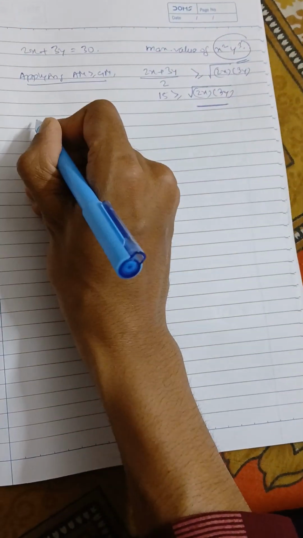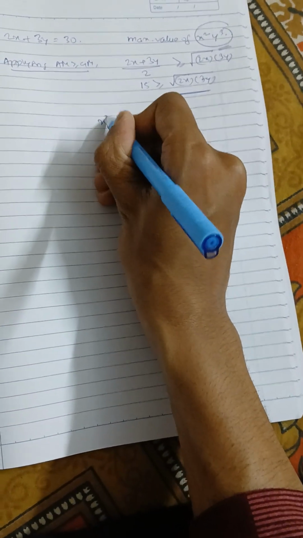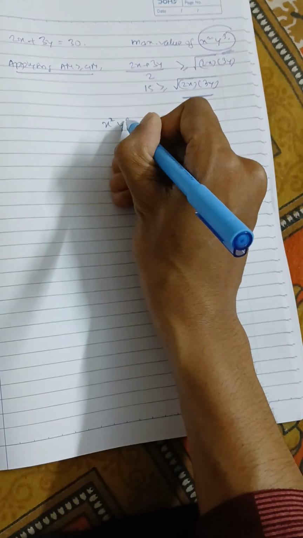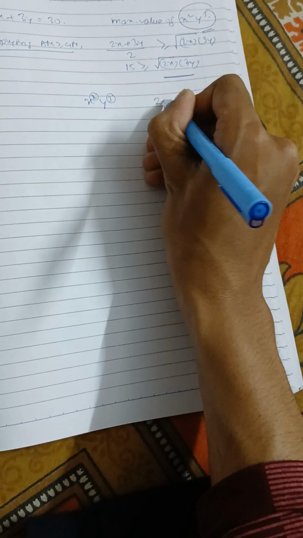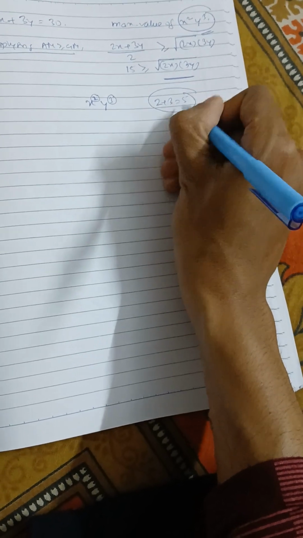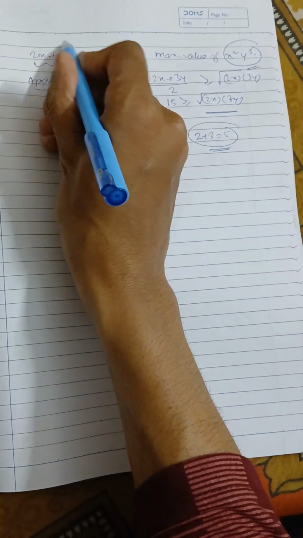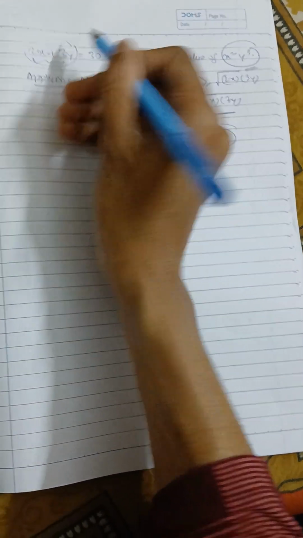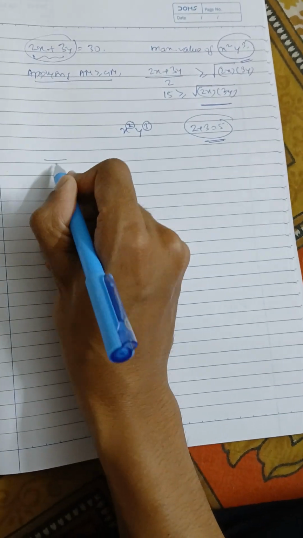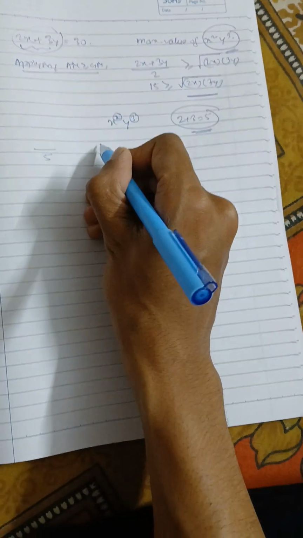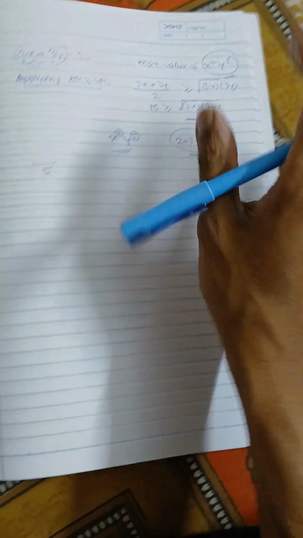See, one thing I want to tell: when it is given x square into y cube, the sum of powers of x and y is 2 plus 3 equal to 5. So we need to basically split this into 5 numbers, so that when we find the arithmetic mean by dividing by 5, it will give us this thing. If it is not clear, I am showing you how to do it.